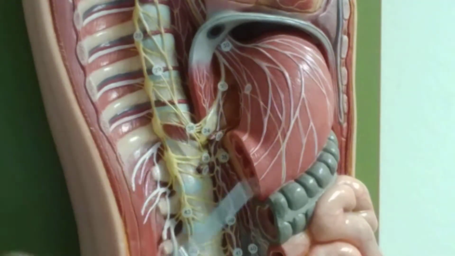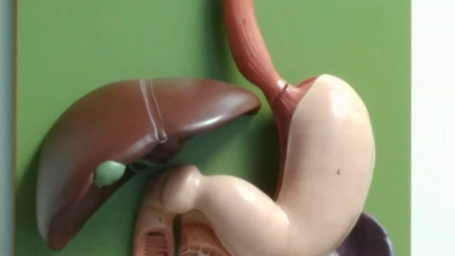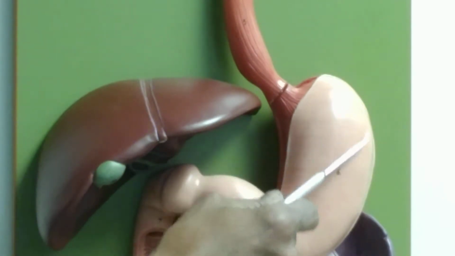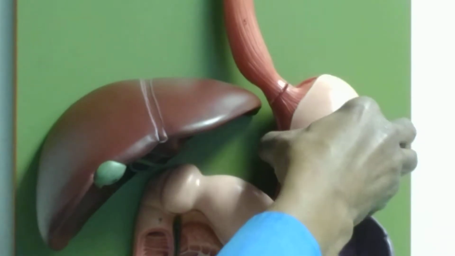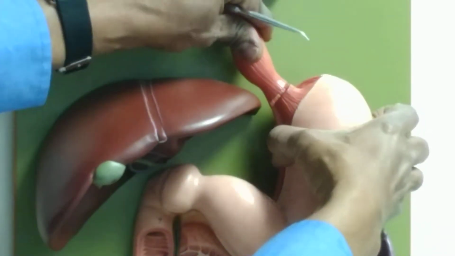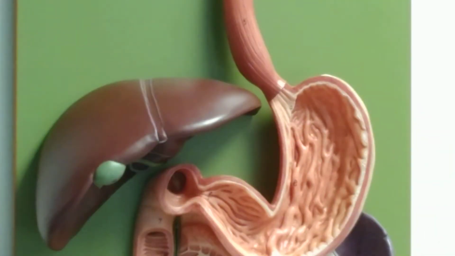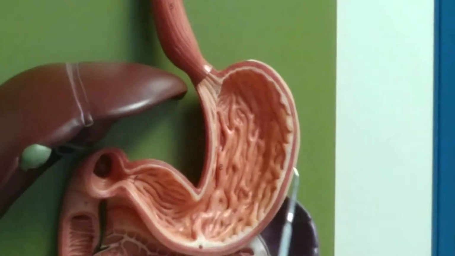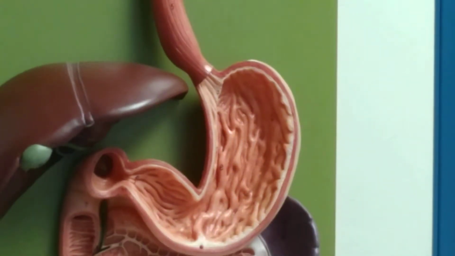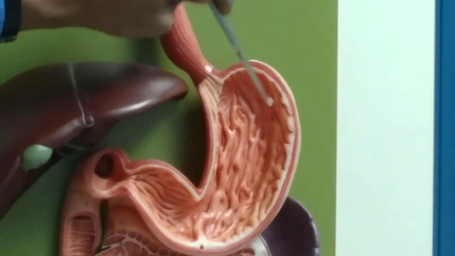If we switch to the other side and look at the other model to show you the stomach and the junction. The stomach is a J-shaped muscular organ. It has 3 layers. Stomach has 3 layers. If I take that part here to show you the inside of the stomach, look at it. The stomach has a muscular layer, and from inside it is thrown into folds. These are known as the rugae.